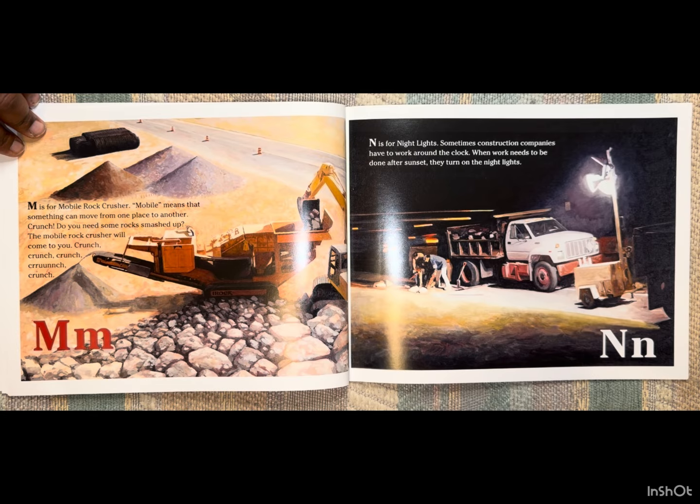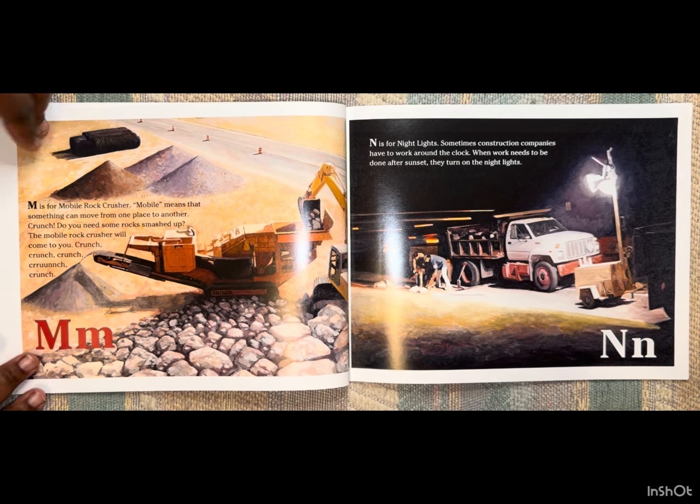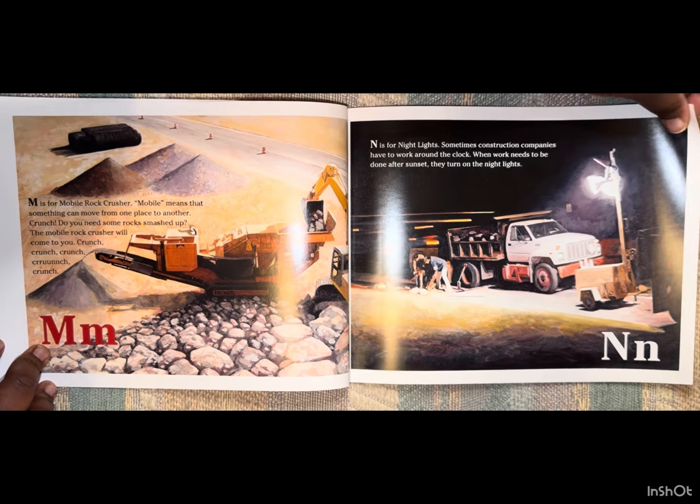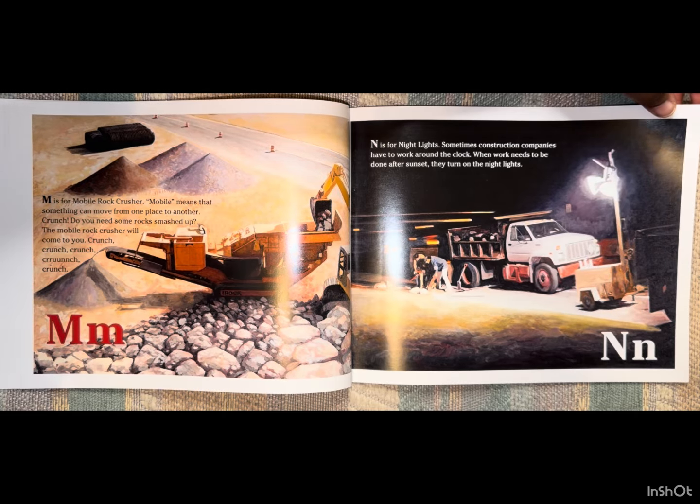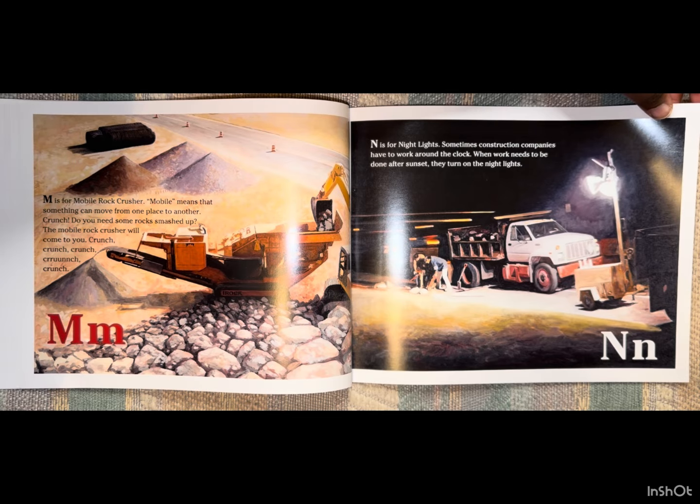N is for night lights. Sometimes construction companies have to work around the clock. When work needs to be done after sunset, they turn on the night lights. I remember I needed a night light to get around my house when I was little.